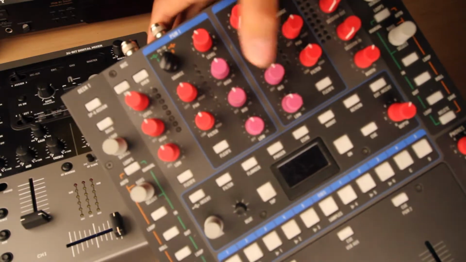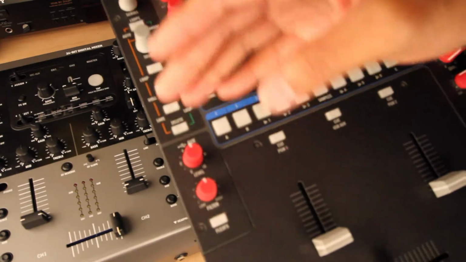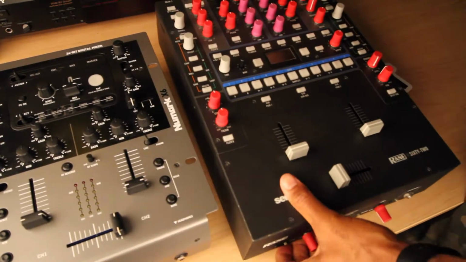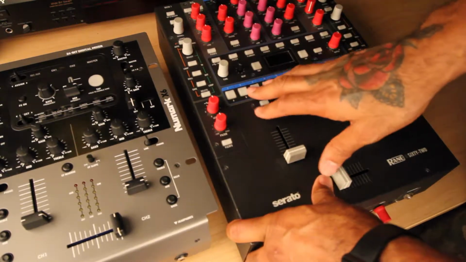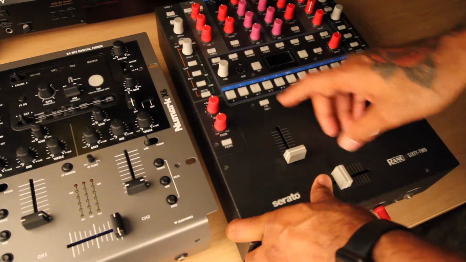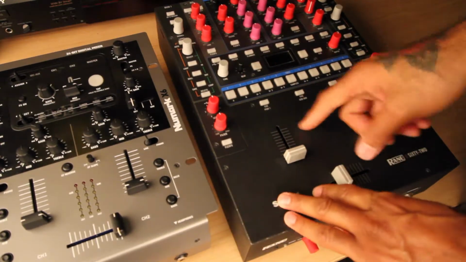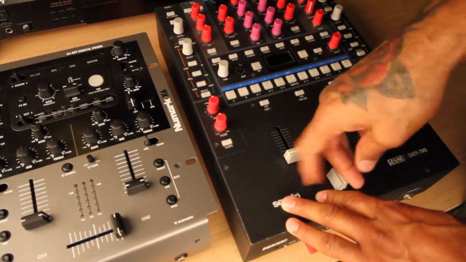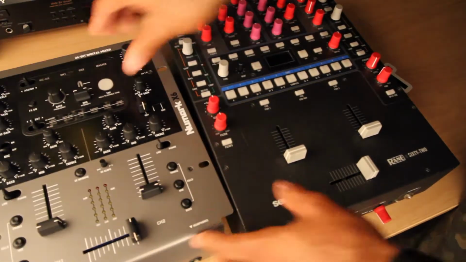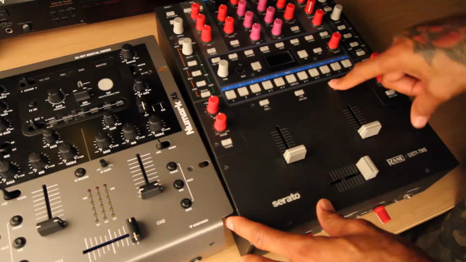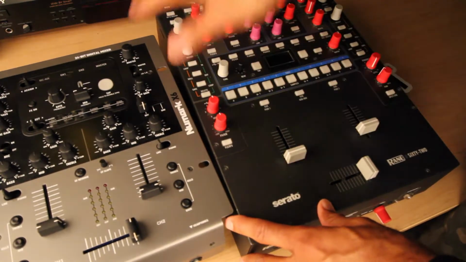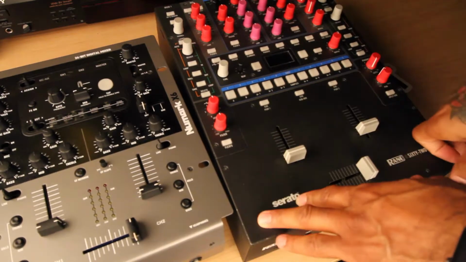and still has your EQs, bass, mids, and treble. Still has a bunch of effects, but this one adds cue points, which is basically being able to mark a particular spot in your song to be able to quickly get to it. But it's still left and right, line fader, crossfader. Where this had the cue here, this one has a cue here and here for each channel. And a bunch of other things I'm not going to jump into because this is just basic mixer functions.